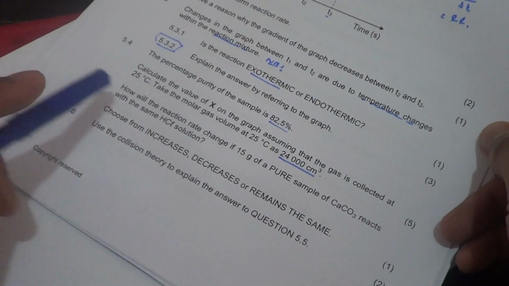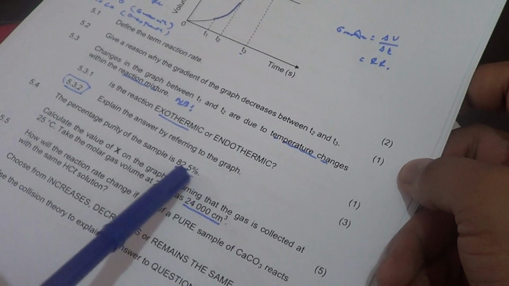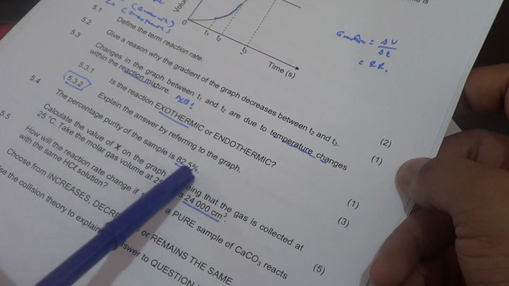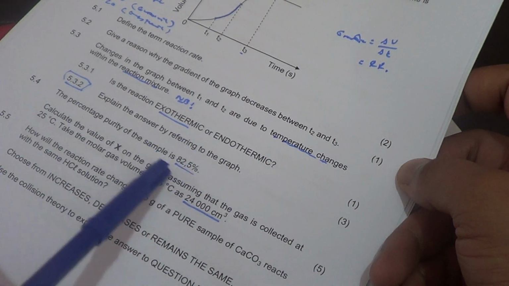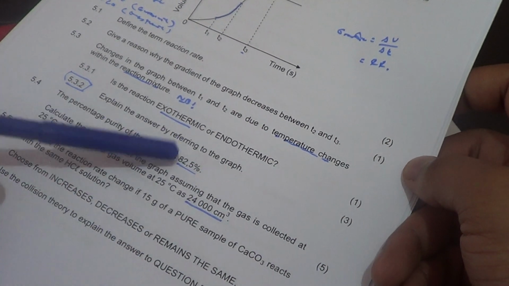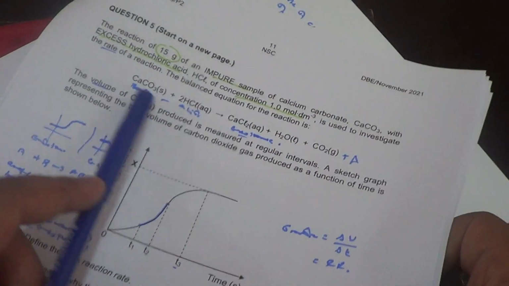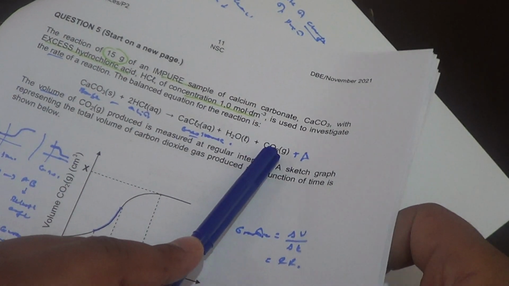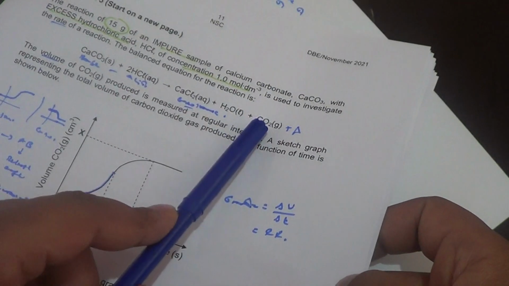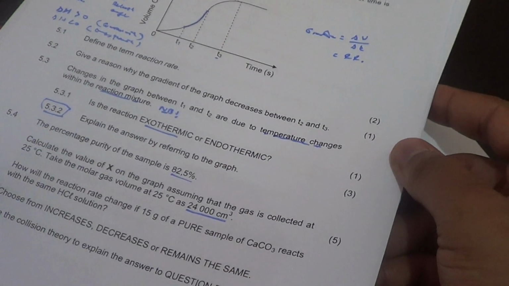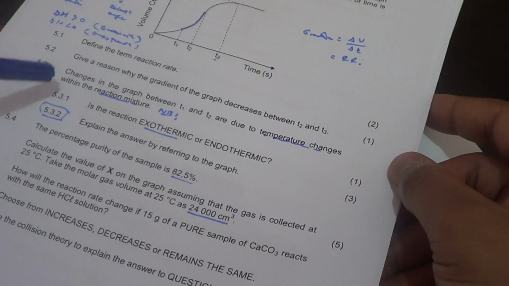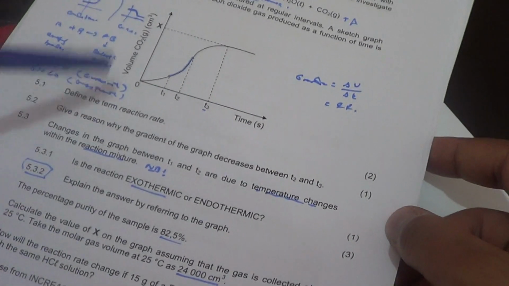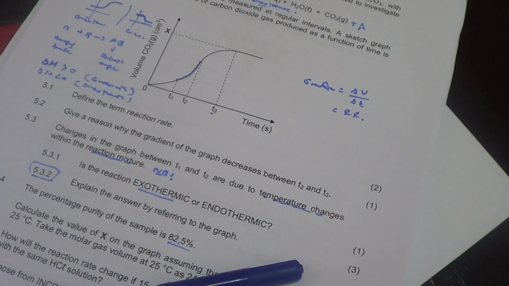Okay, not a problem. So all we need now is to calculate the number of moles that actually reacted. So it is the pure number of moles here. So once we get the number of moles, we'll then compare this one, because we know 1 mole of calcium carbonate forms 1 mole of carbon dioxide. And once we have the number of moles of carbon dioxide, then we can multiply the number of moles by the gas volume, which is this one. And this will tell us exactly the volume. Just a moment.